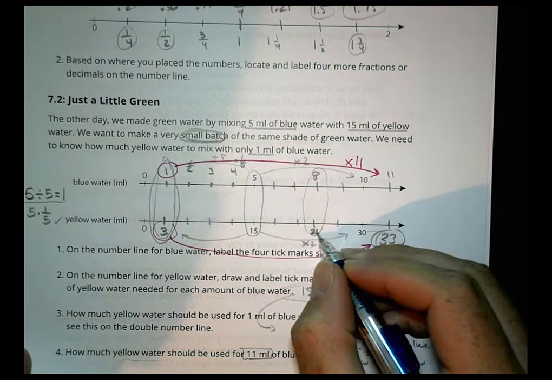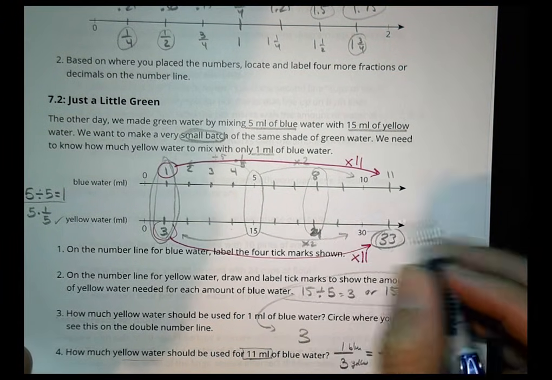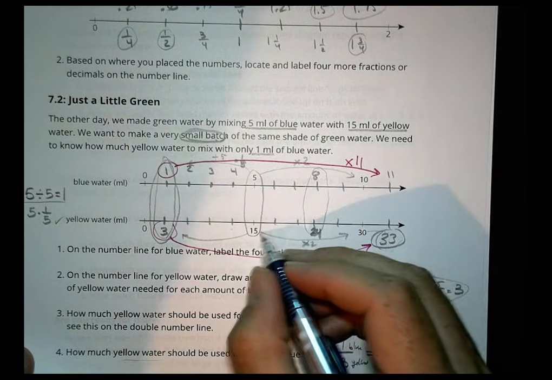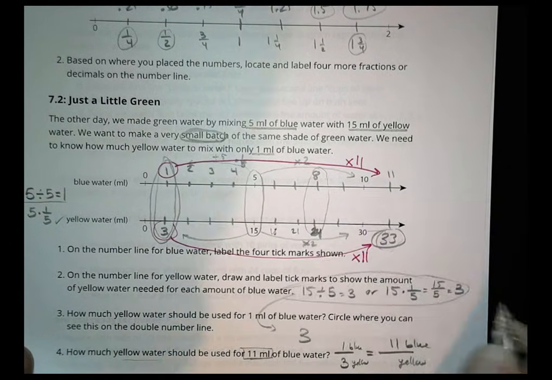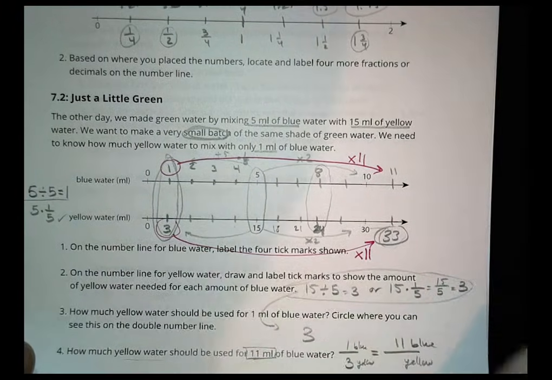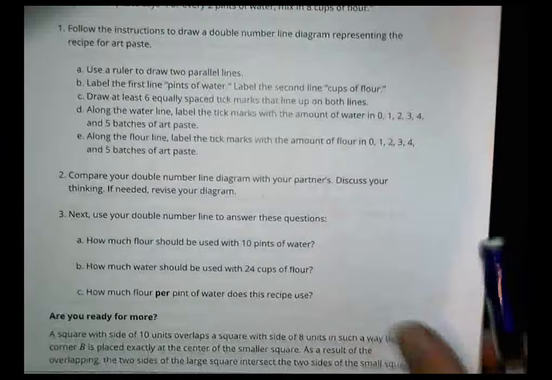I can put that back down here again, put that on my little double number line. I'm at 24. Again, I could add up by threes, 15, 18, 21, and 24 to make sure I got it right, but the multiplication sure did work pretty simply.